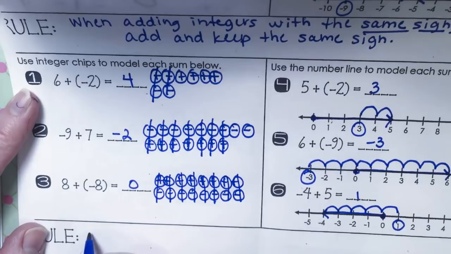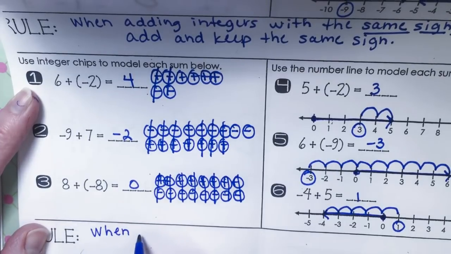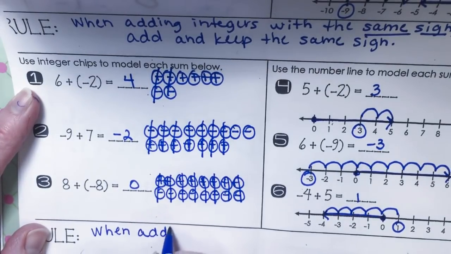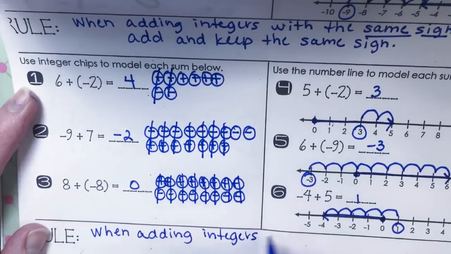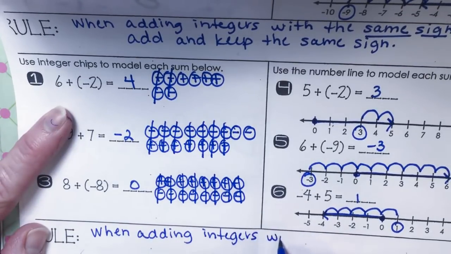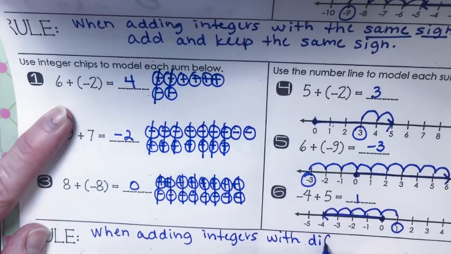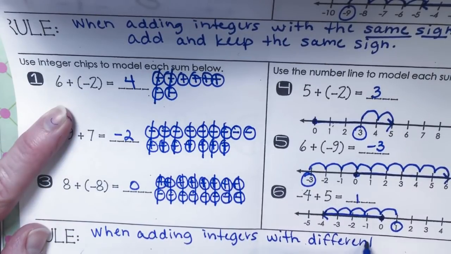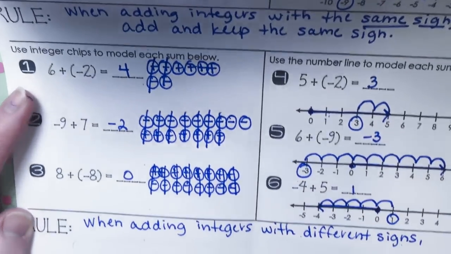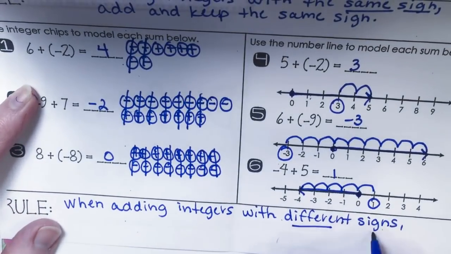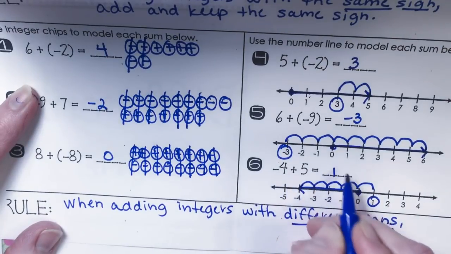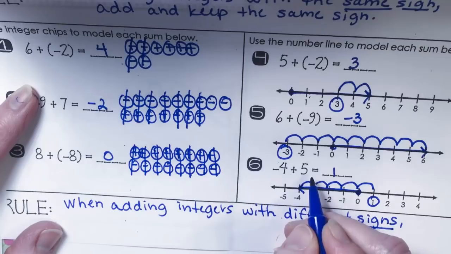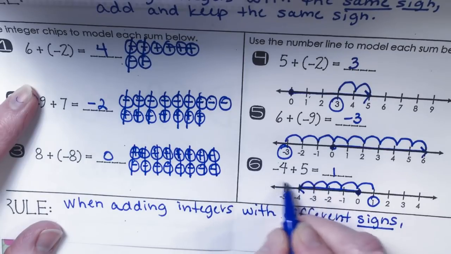So what is a rule we can use for when we're adding integers with different signs? So let's figure that out. When adding integers with different signs, what is really happening? Well, here, -4 plus 5 gave me a +1. So I really didn't add 4 plus 5. What I really did was subtract it.